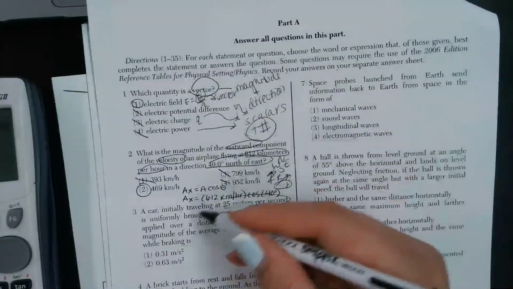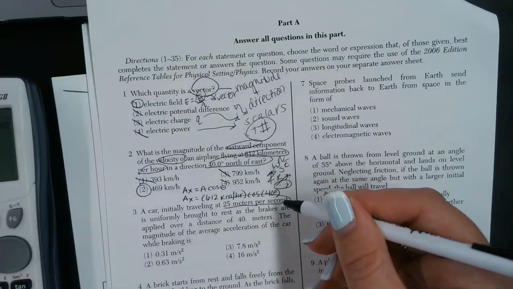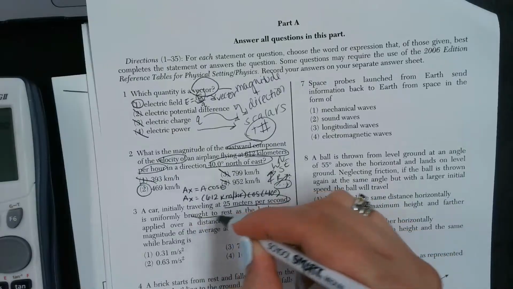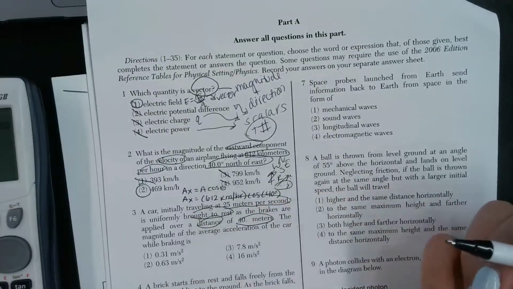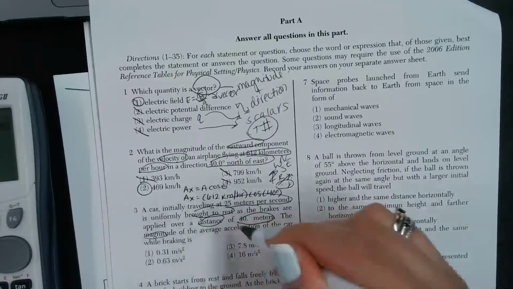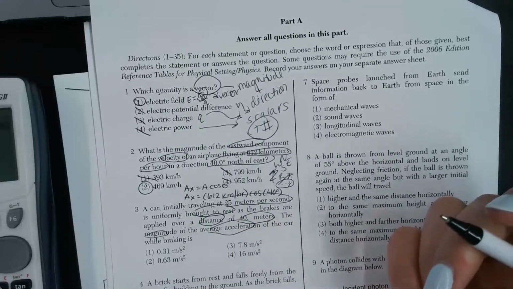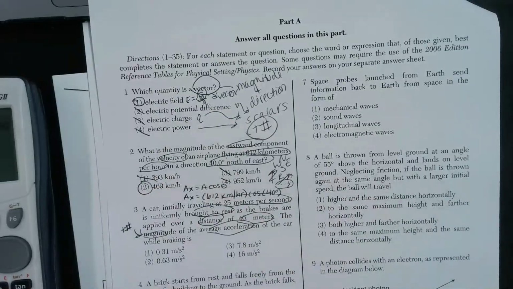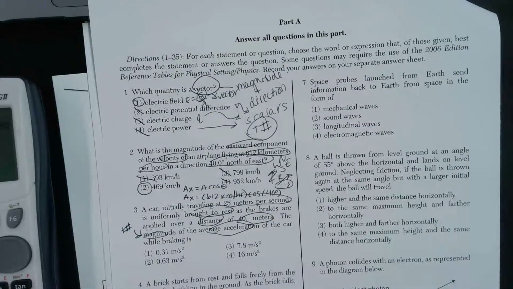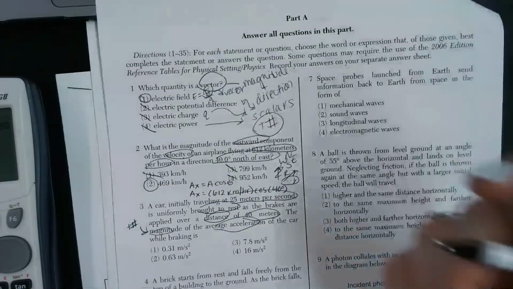All right. Let's see, number 3. A car initially traveling at 25 meters per second is uniformly brought to rest as the brakes are applied over a distance of 40 meters. Okay, what is the magnitude of the average acceleration of braking? Okay, so again, right here, our final answer should be positive. However, because we are slowing down, it's very possible our acceleration might be negative.